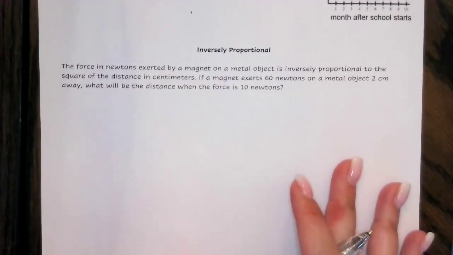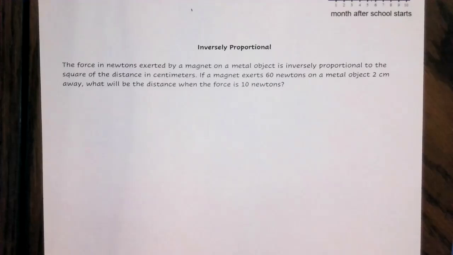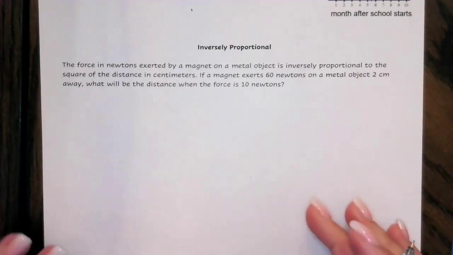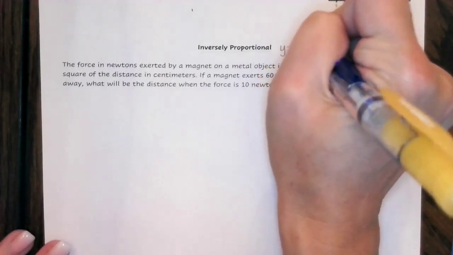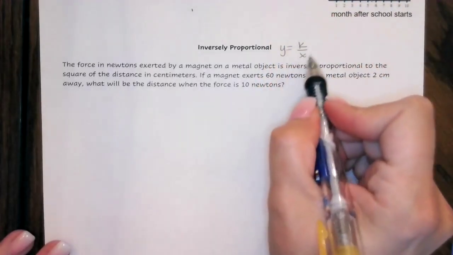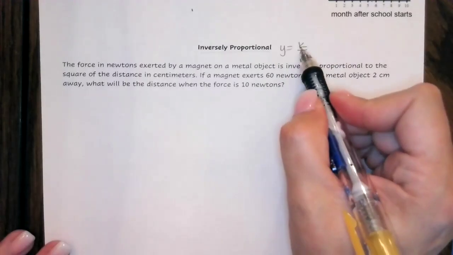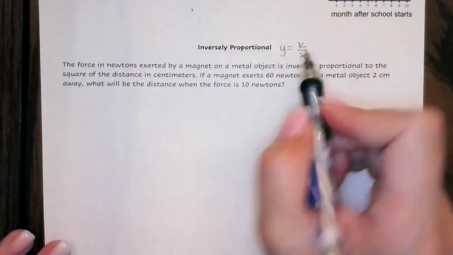All right, the last model that we're going to look at is the inversely proportional. You probably did this a little bit in Algebra 2, so hopefully you remember this. Anytime that you see these words inversely proportional, we set up our equation similar to this right here. It's a proportion, so we're going to have some constant over our value.